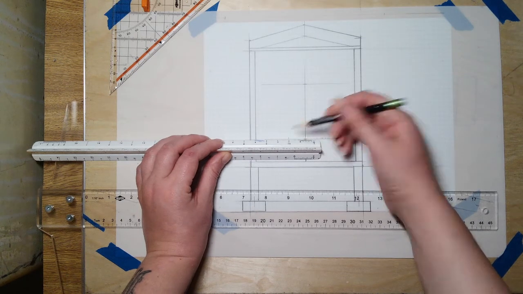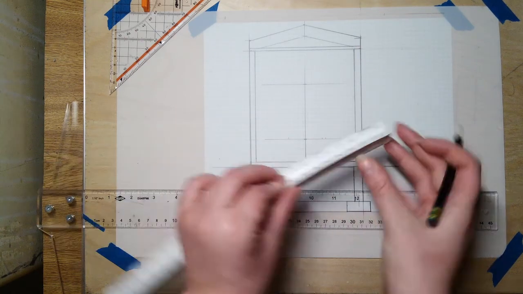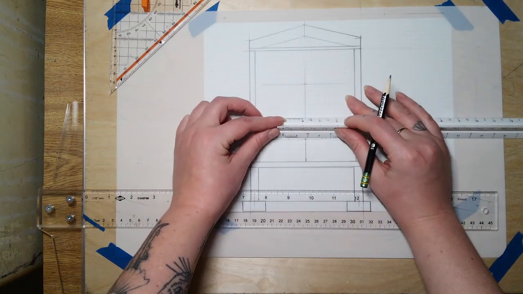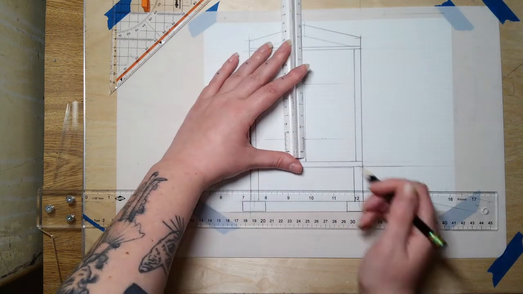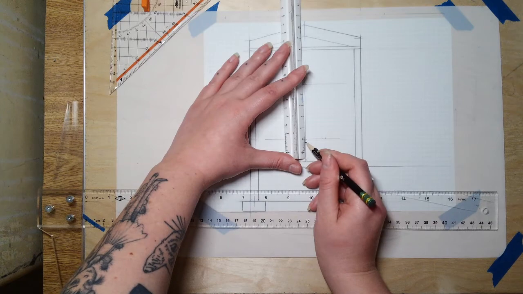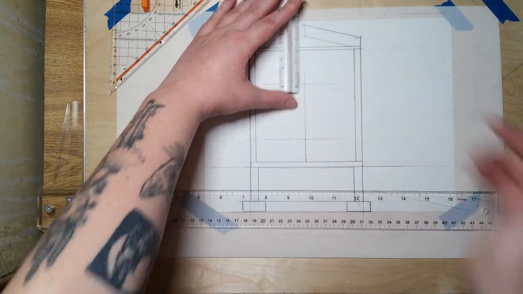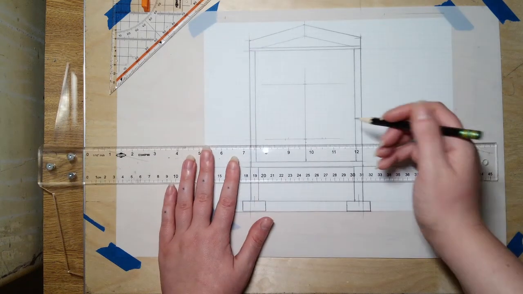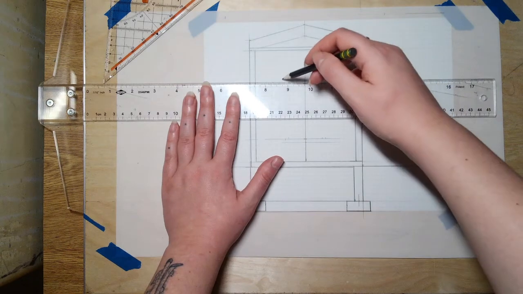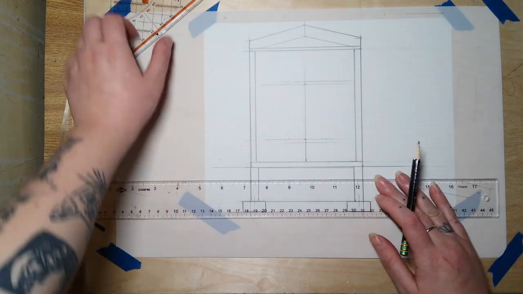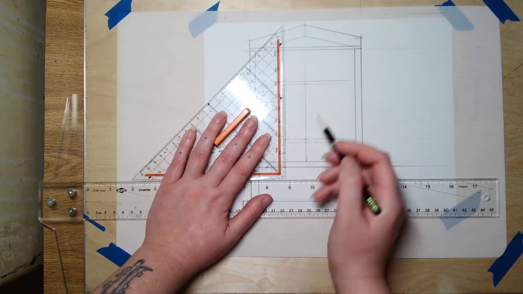And I'll go 1 foot out in that direction, so I'm 1 foot 6 out. Just because I didn't want to have to do the math, I'll measure my 3 inches for the frame this time, and my 3 inches for the frame. And so a lot of drafting is just making little tick marks and then making little lines.